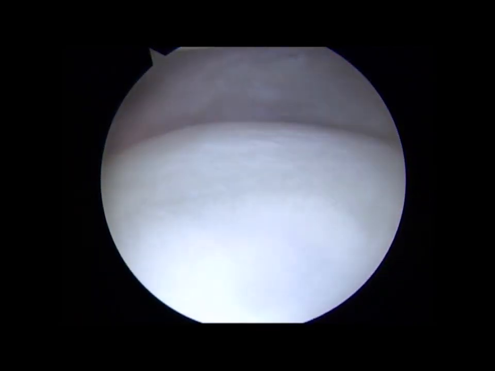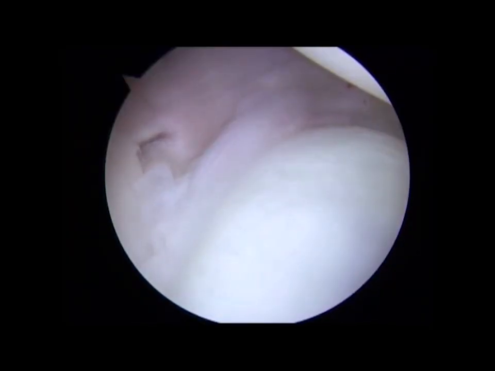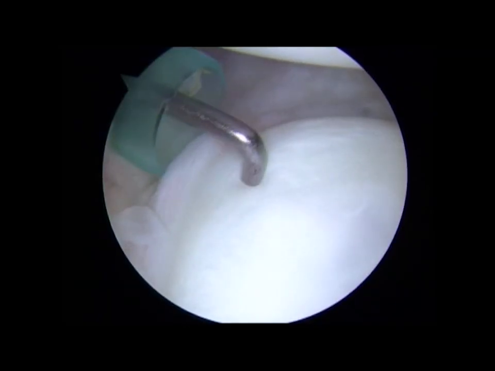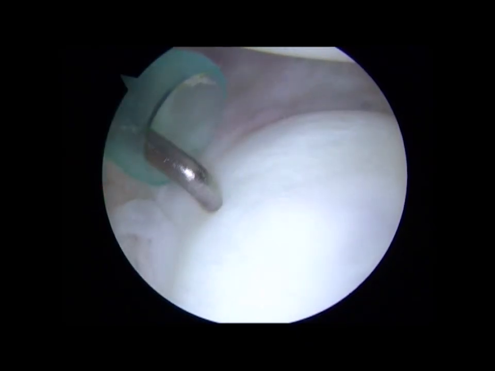There are a couple of challenges in this particular patient group surgically. One of those challenges is accurately identifying the margin of the glenoid bone. With an intact labrum and an often undersized labrum, this can be difficult.